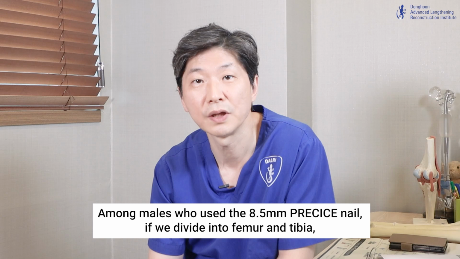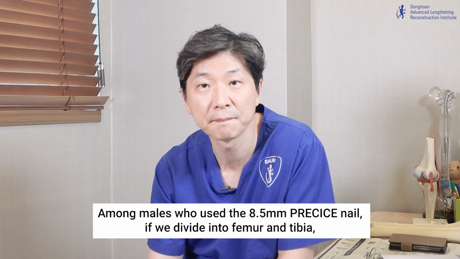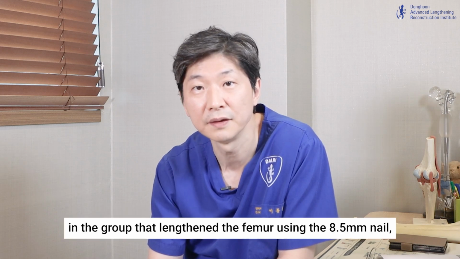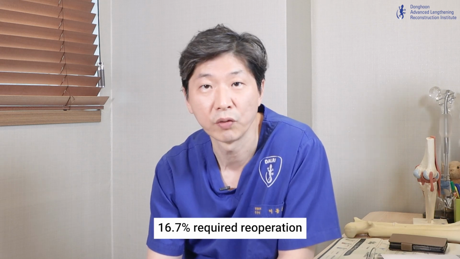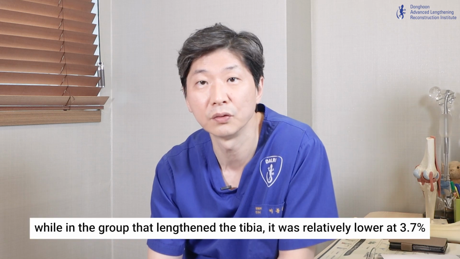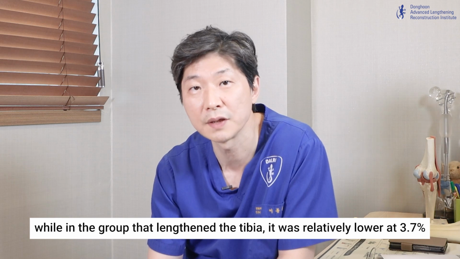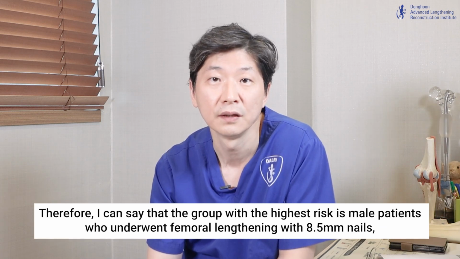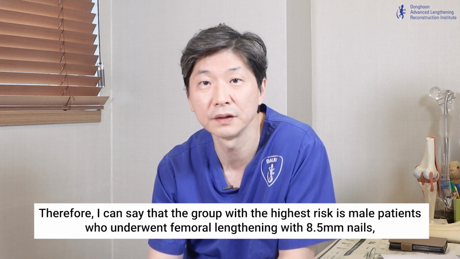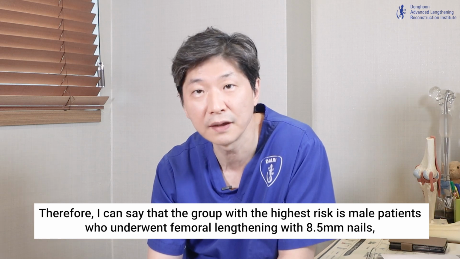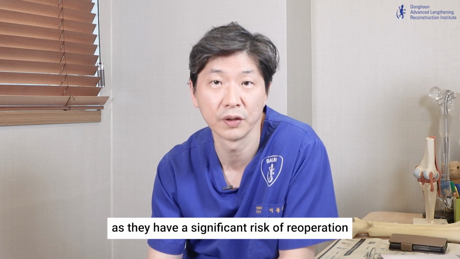Among male patients who used the 8.5 PRECICE nail, if we divide into femur and tibia, in the group that lengthened the femur using 8.5, 16.7% required reoperation. While in the group that lengthened the tibia, it was relatively low at 3.7%. Therefore, I can say that the group at highest risk is male patients who underwent femoral lengthening with the 8.5 PRECICE nail, as they have a significant risk of reoperation.